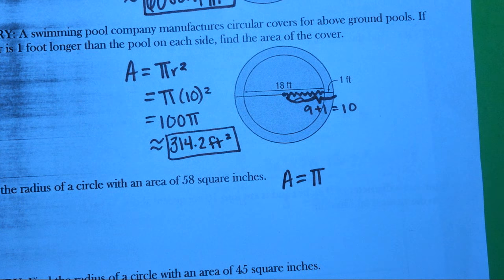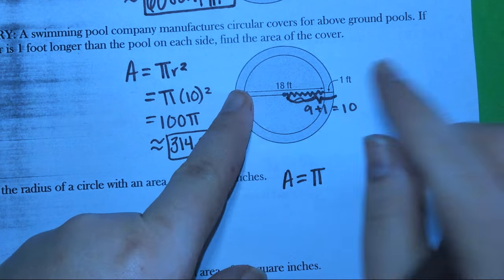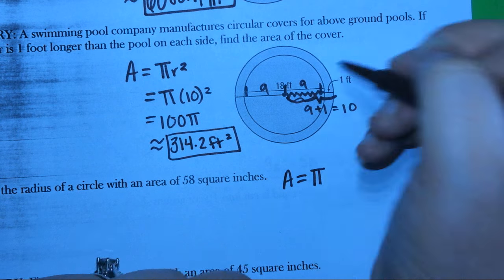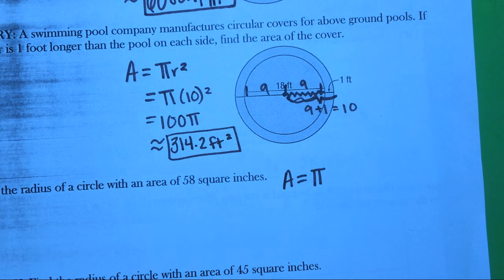Because 18 is the whole diameter, half of that diameter would be 9. If we were to cut that diameter in 2 pieces, it'd be 9 and 9. The diameter is double the radius, or the radius is half the diameter, however you want to say that to yourself.